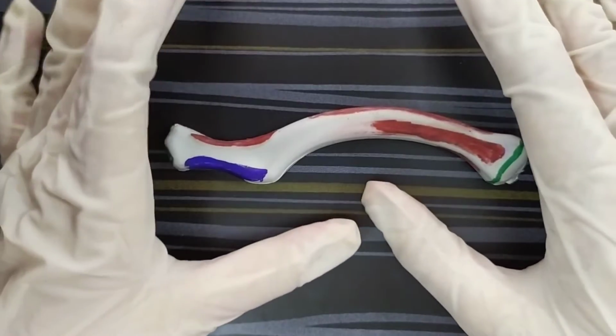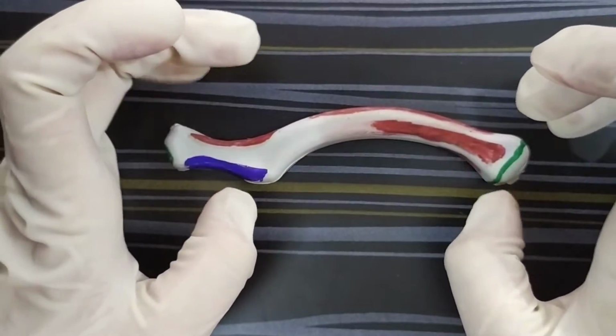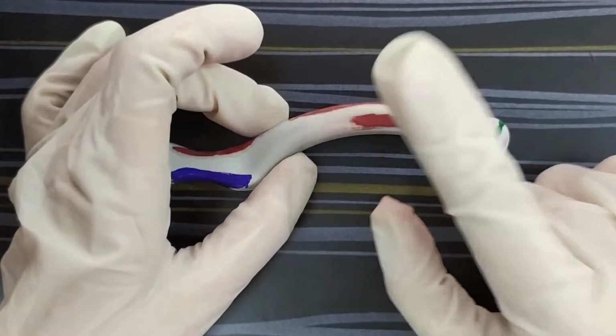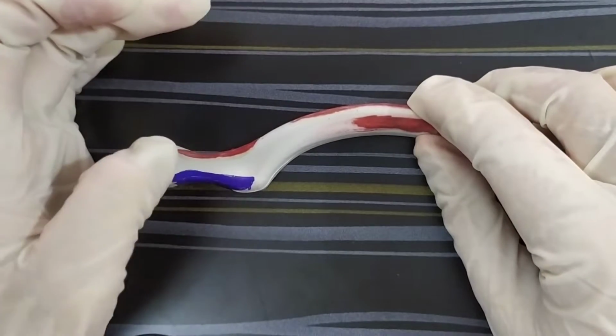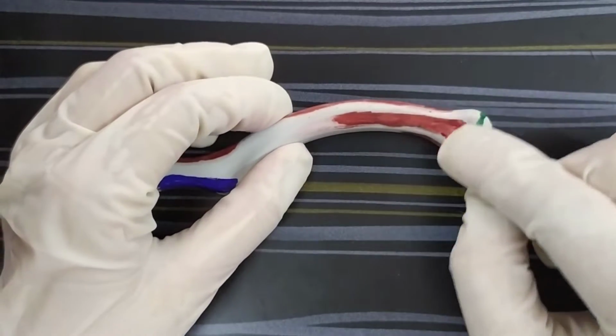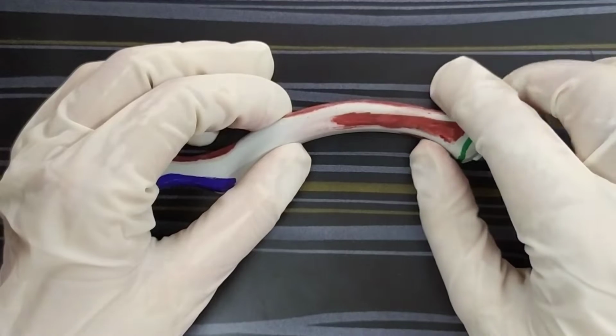So now let us discuss the attachments. I have already marked all the attachments. Brown color is for the origin of the muscle, the blue color is for the insertion of the muscle, and the green color is for ligamentous attachments.